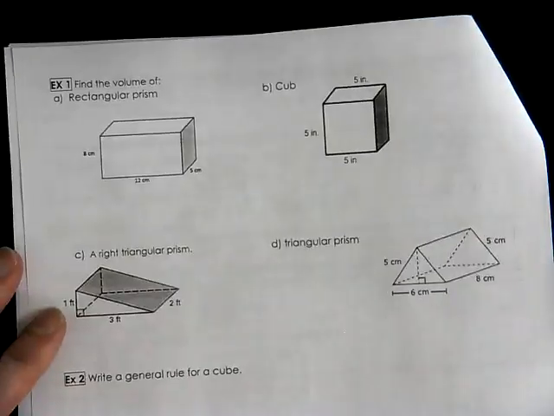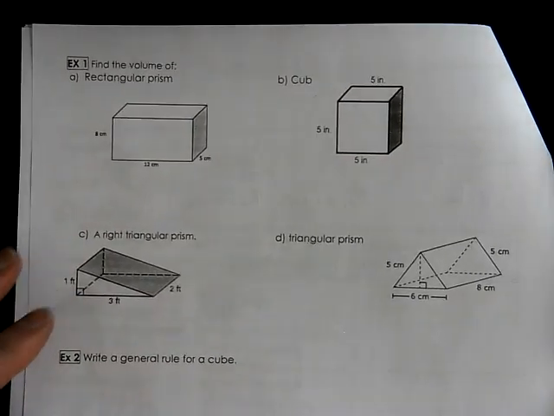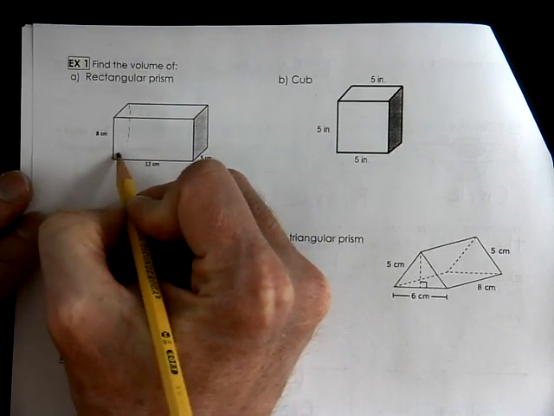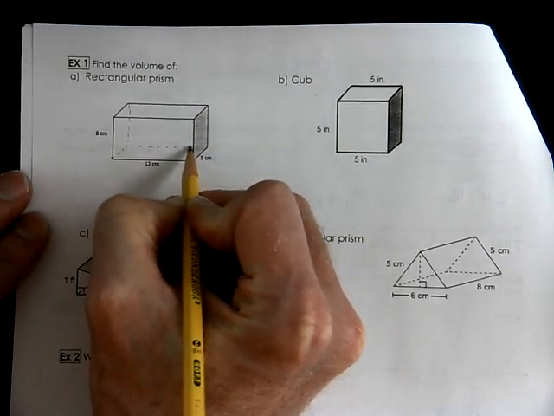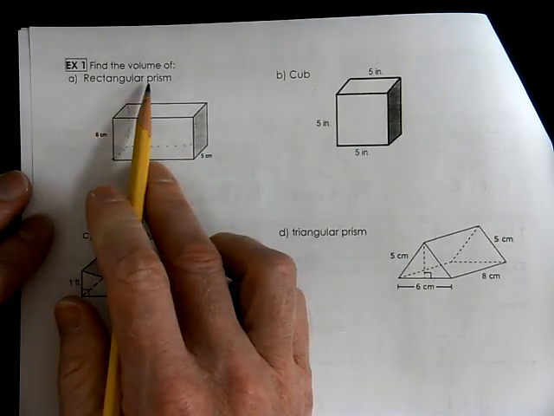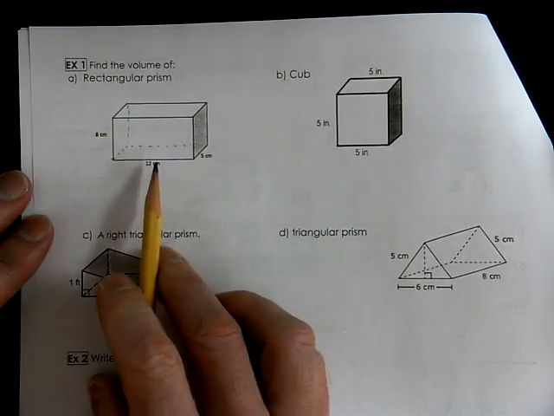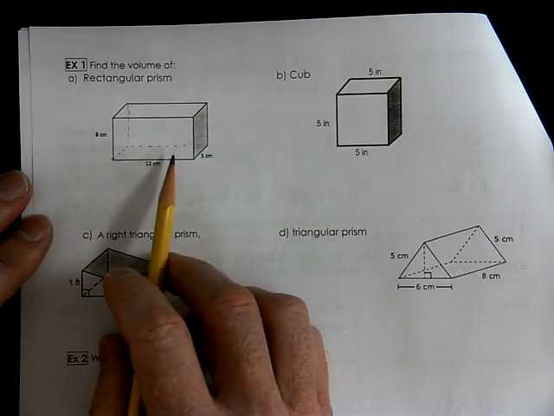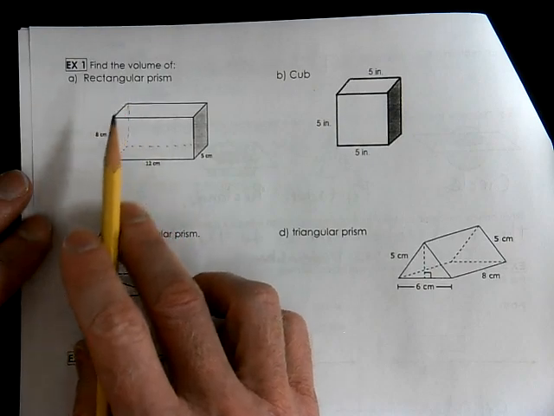So we'll try a few of them. So here with this shape, we know this is a rectangular prism. So we need to find the area of the base, and we have to times it by the height.